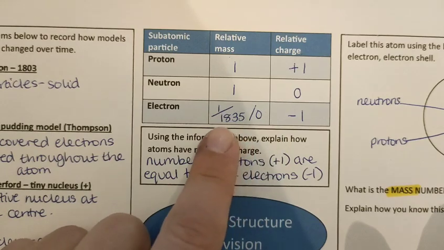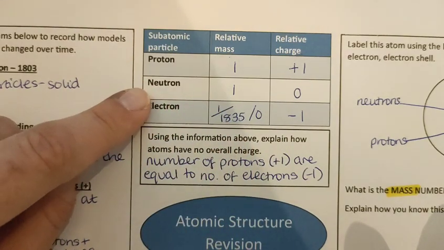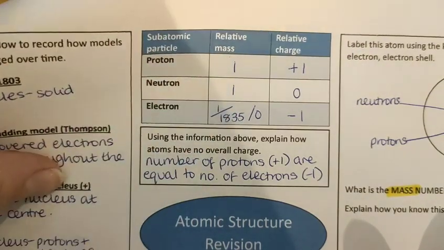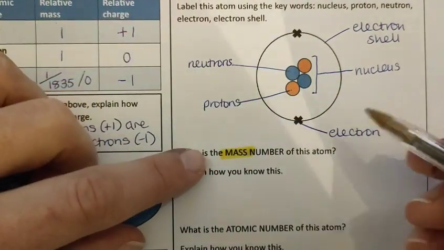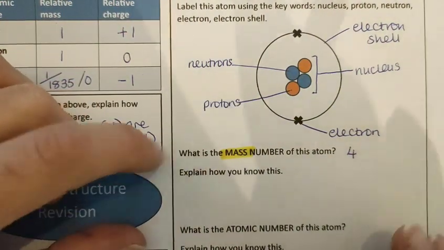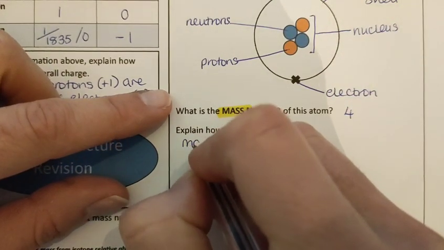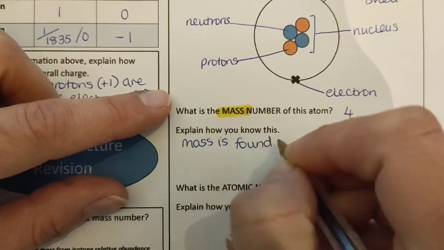You can see electrons don't really weigh anything. So if we're talking about the mass number, we're talking about protons and neutrons that each weigh the same amount as each other, with a relative mass of 1. So if we look at this, we've got 1, 2, 3, 4. So the mass number must be 4, because the mass is found in the nucleus.